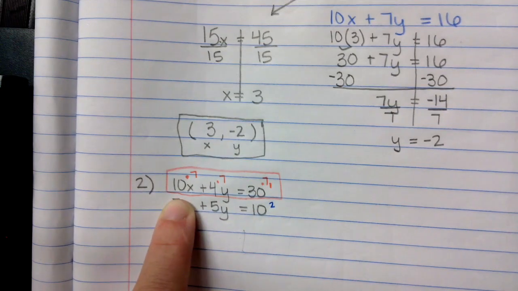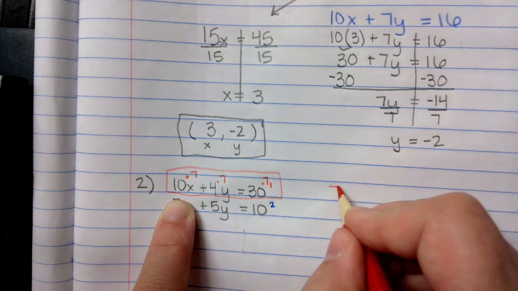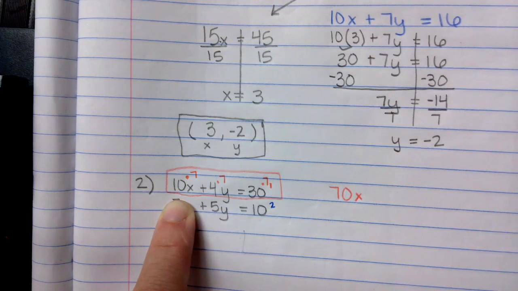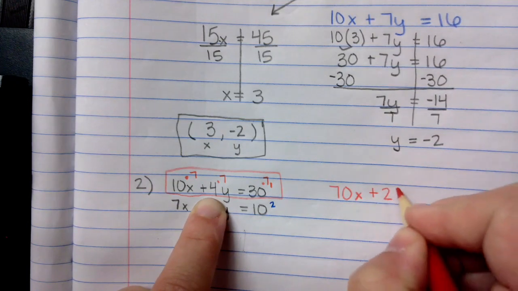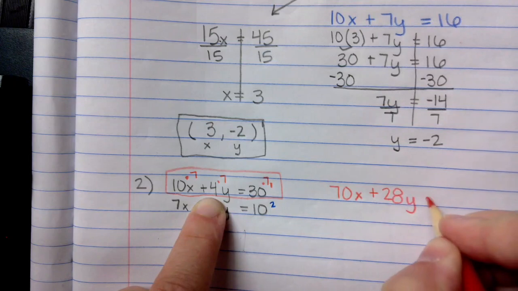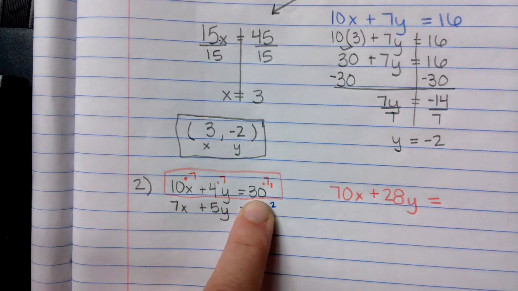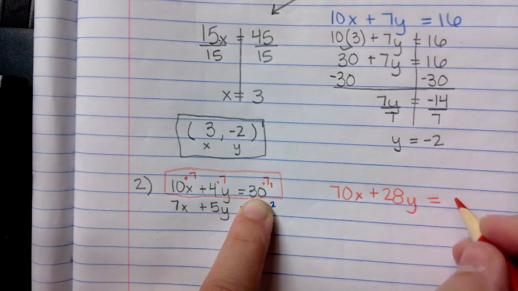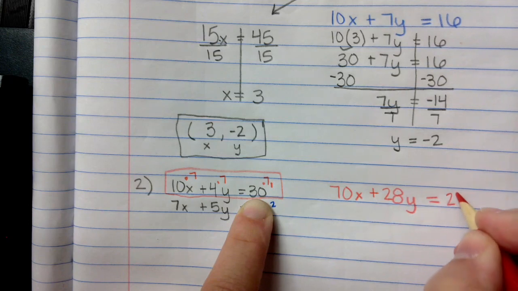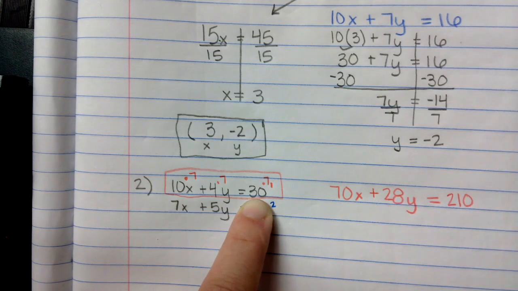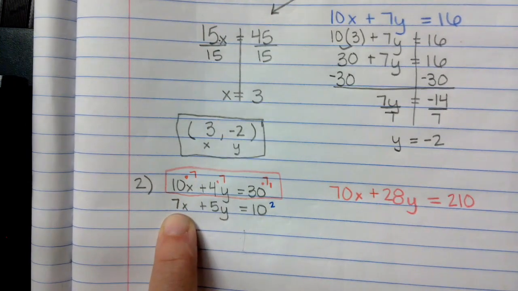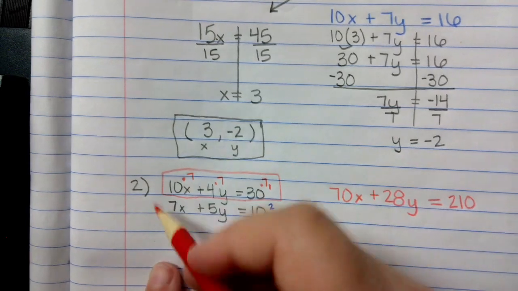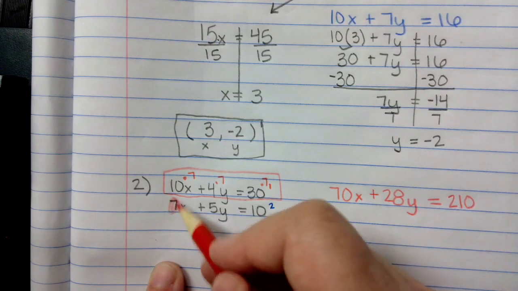All right, so what is 10 times 7? Don't forget that x. 4 times 7. 28. Don't forget the y. 30 times 7. Good. So 3 times 7 is 21, and then we can just add that 0 on for that 30. So on the top, we multiplied by 7 because we saw that down here. That's where we got the 7, was right there.